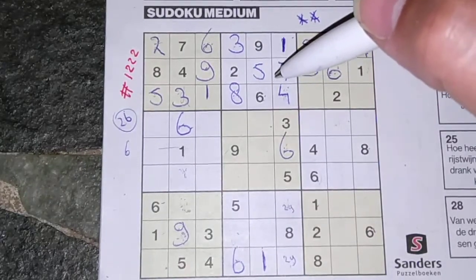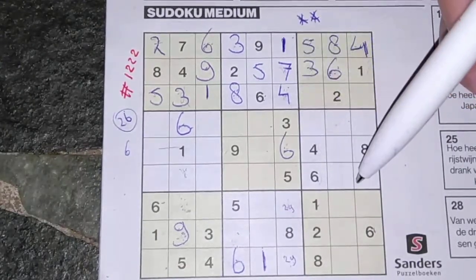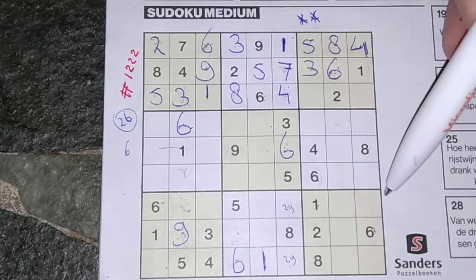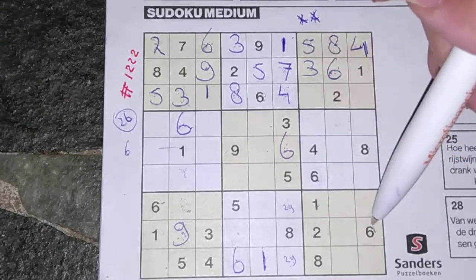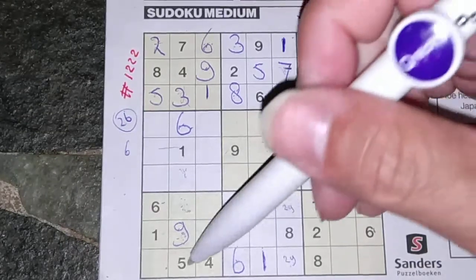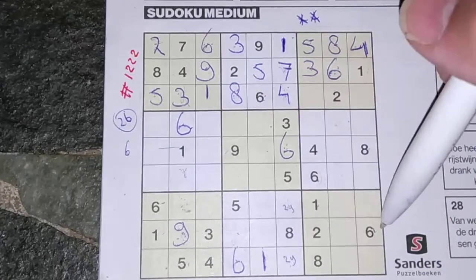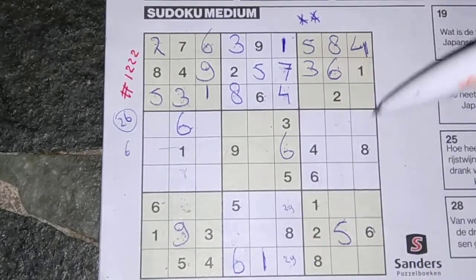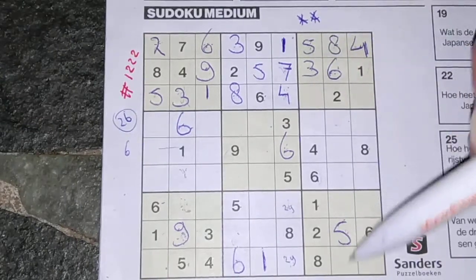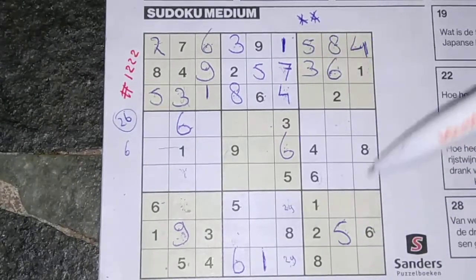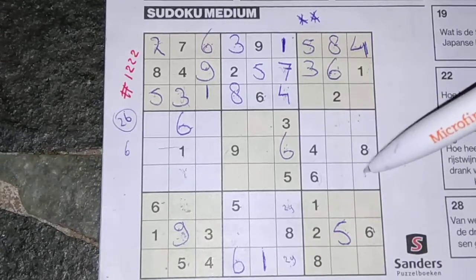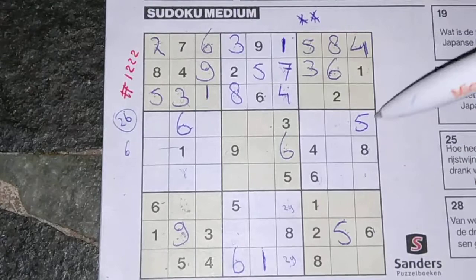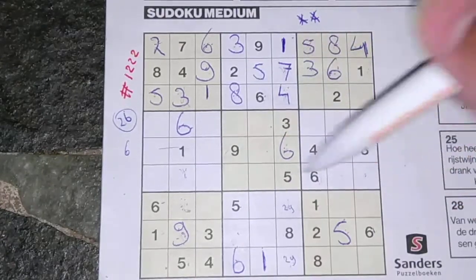Then 5 in this row, 5 in the last row. So the row between, the only place for the 5 should be here. 5 in this column, 5 in the column next. So in the last column, the only 2 places for the 5 should be here or there. We see here 5, no 5 there. 5 should be there.